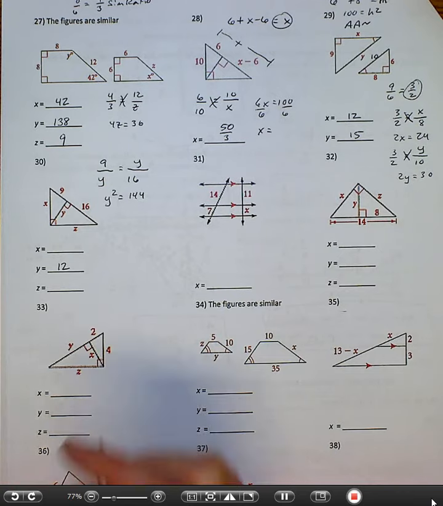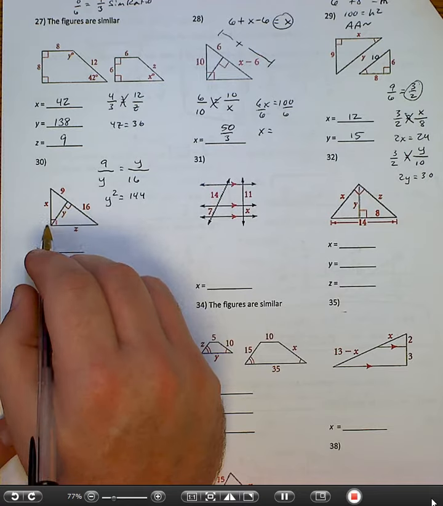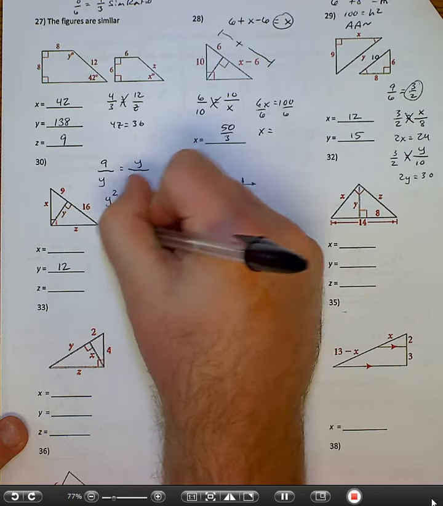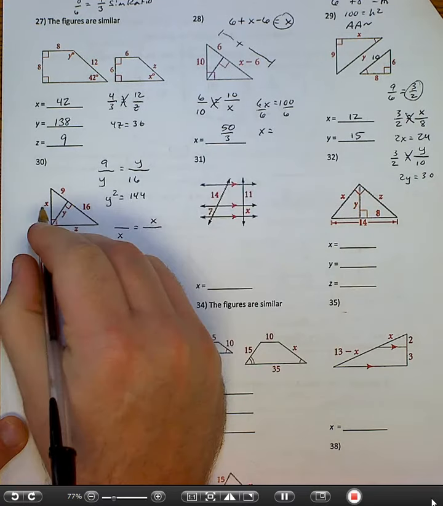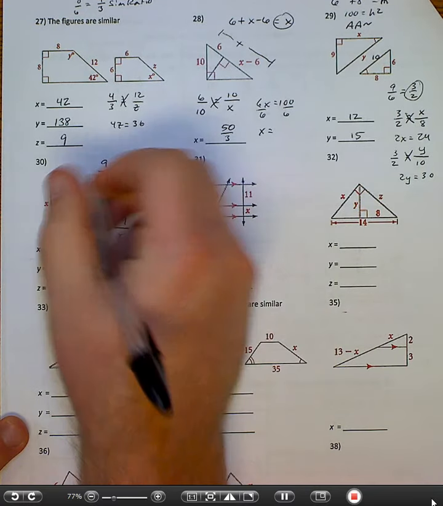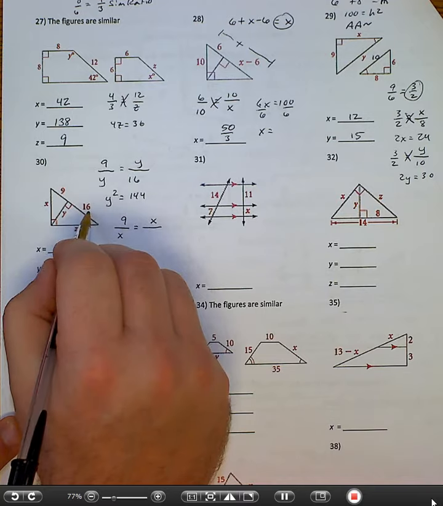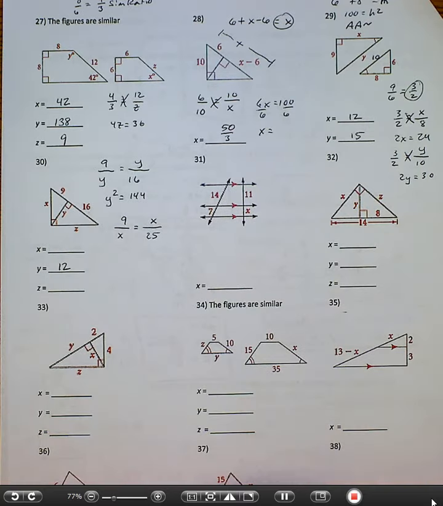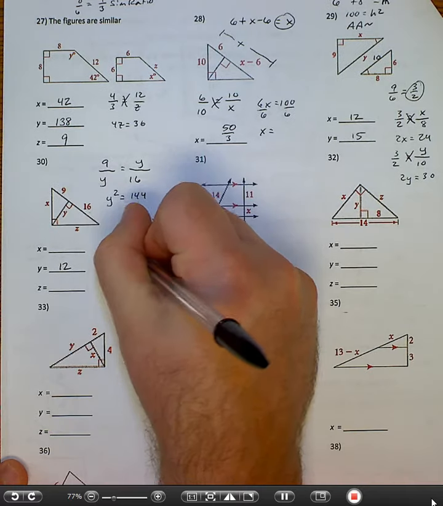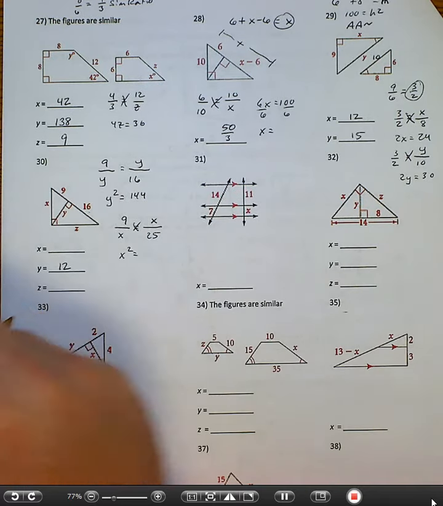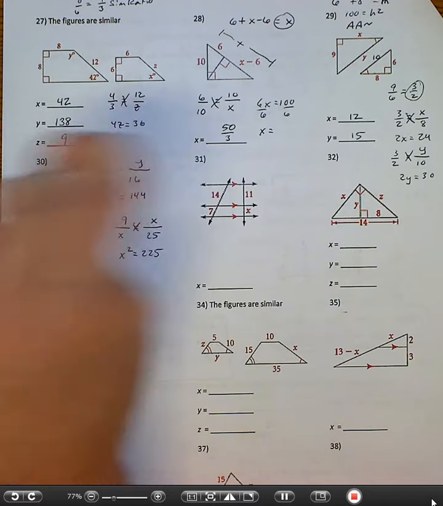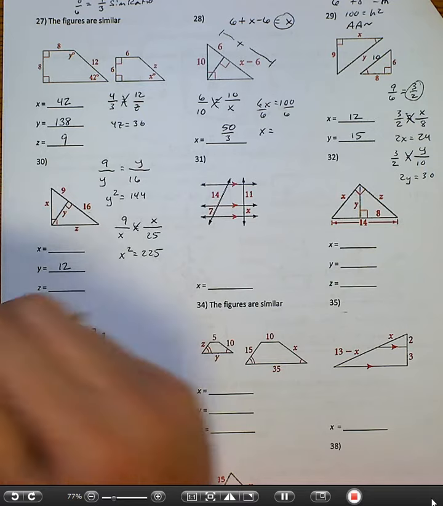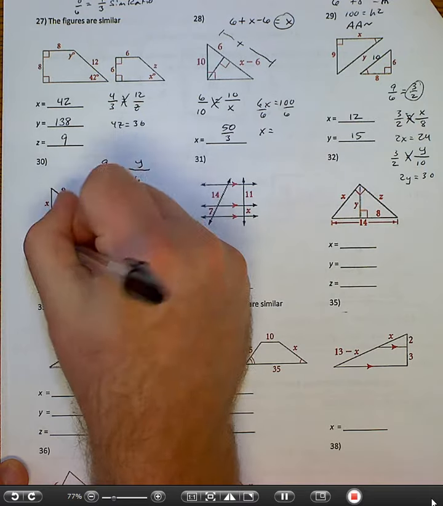All right, x is a leg of the large triangle, corollary 2, which says that that's the geometric mean of the adjacent piece, so 9, and the whole thing. Well, 9 plus 16 is 25. So I get x squared equals, I believe that's 225. Square root of 225 is 15, just making sure. Yep. So x is 15.